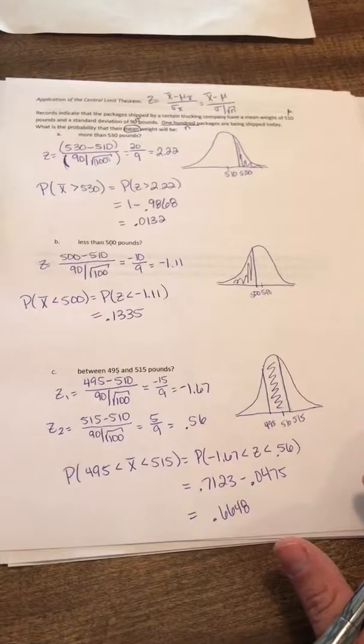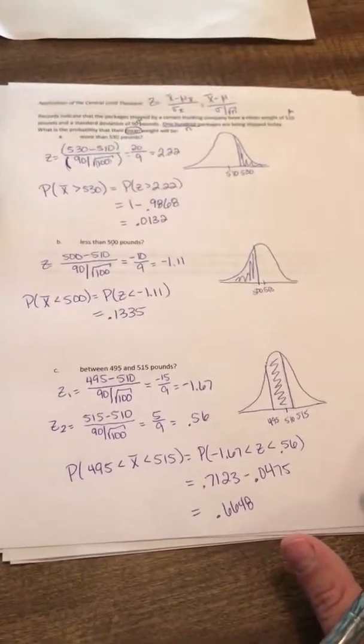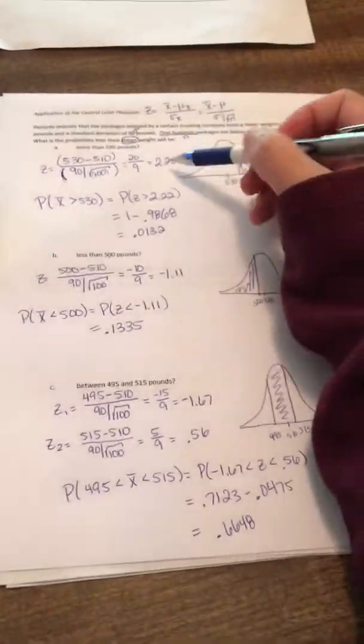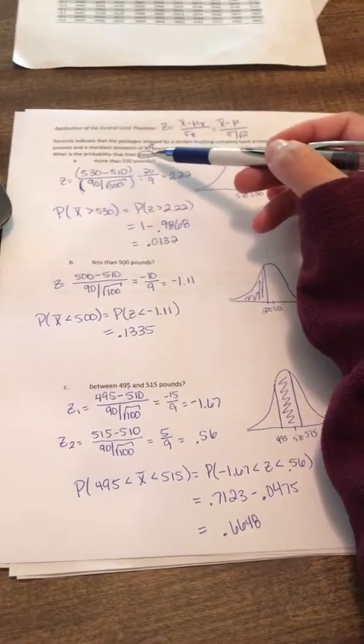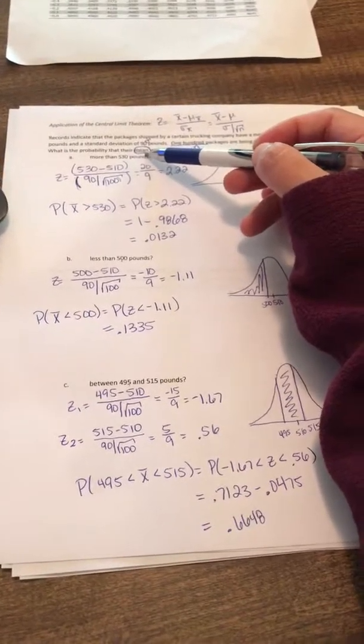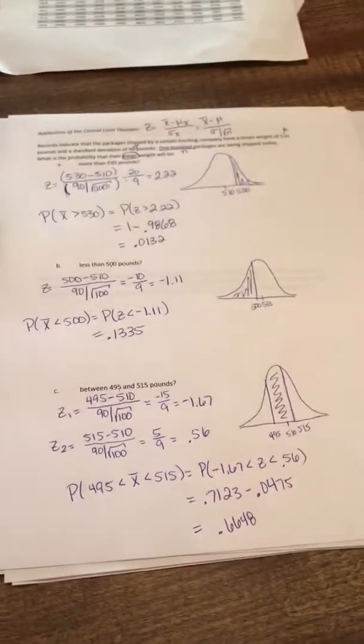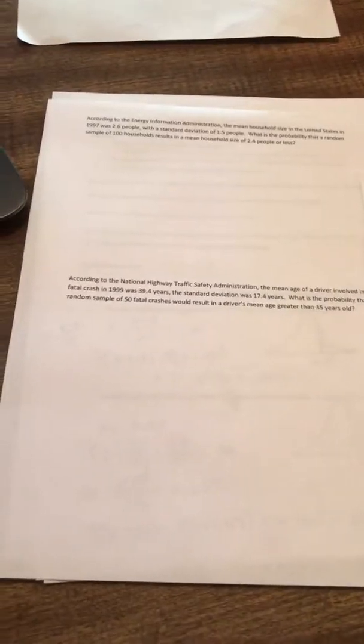So that's a whole A, B, and C for doing our mean distribution. Like I said, your two clues for X bar is it'll say what's the probability that their mean or average, and then it'll also give you that N. So two more here.